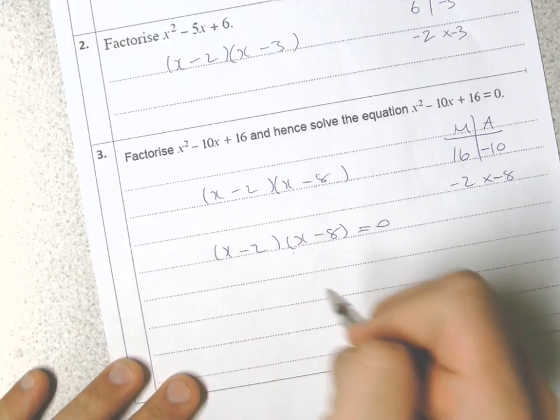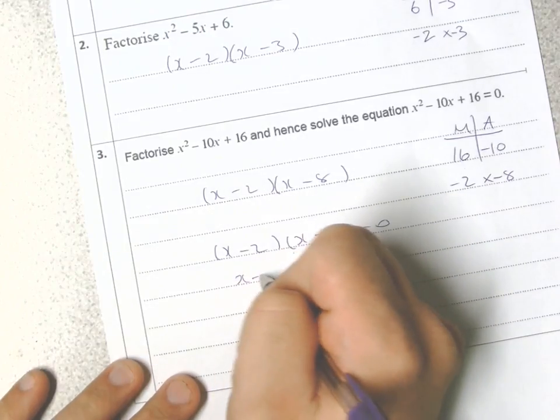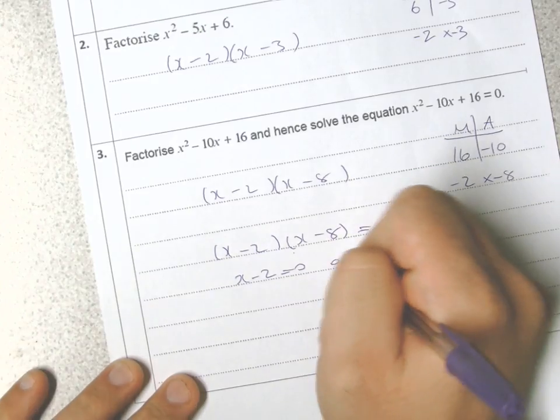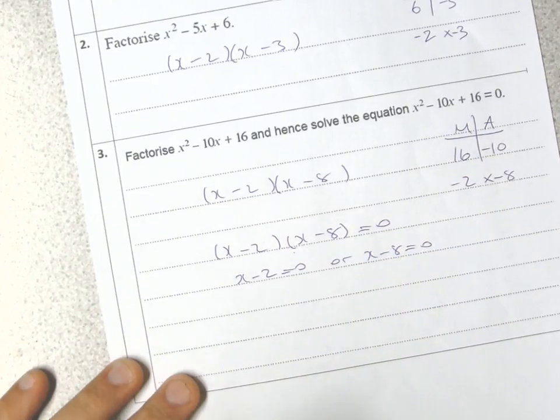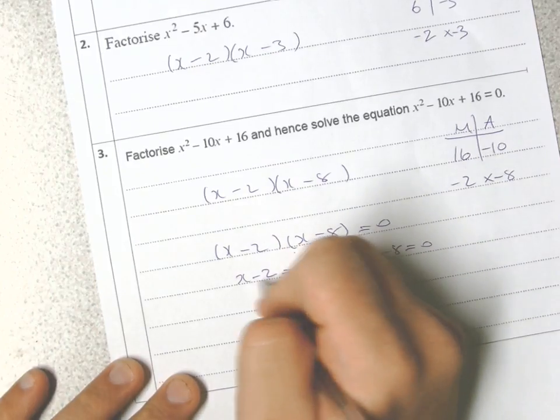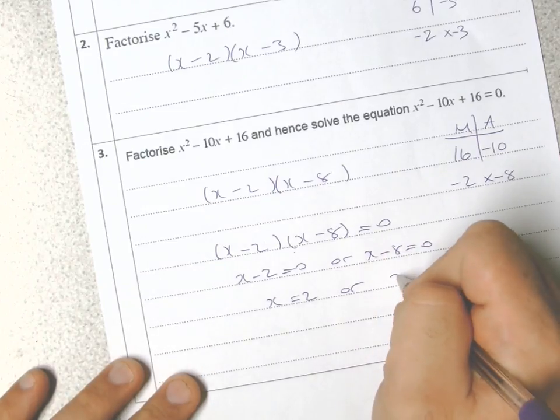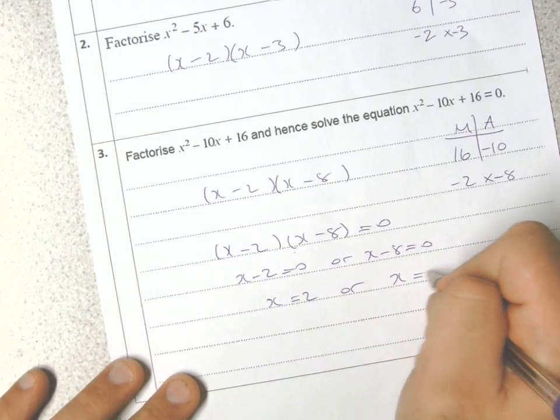In this case, either the first bracket equals 0, or the second one has to equal 0. If the first bracket equals 0, you'll have x minus 2 equals 0, which means x equals 2. If the second one equals 0, x minus 8 equals 0, which means x equals 8.